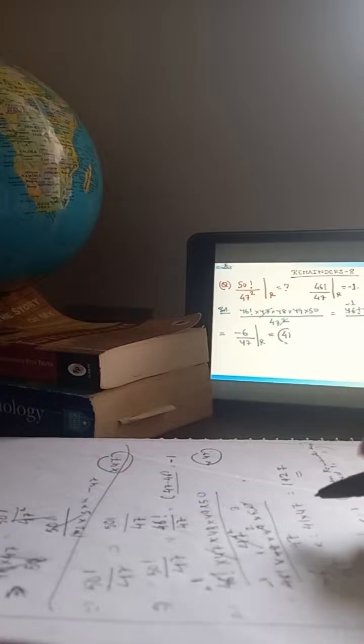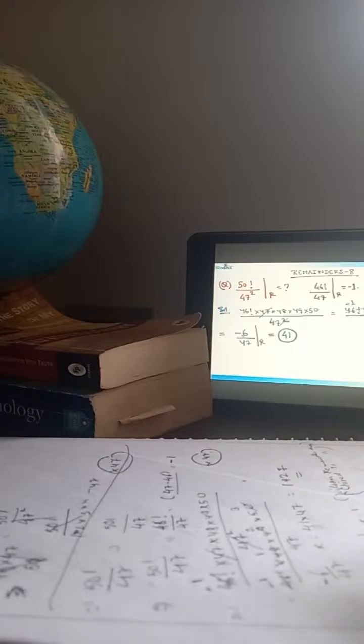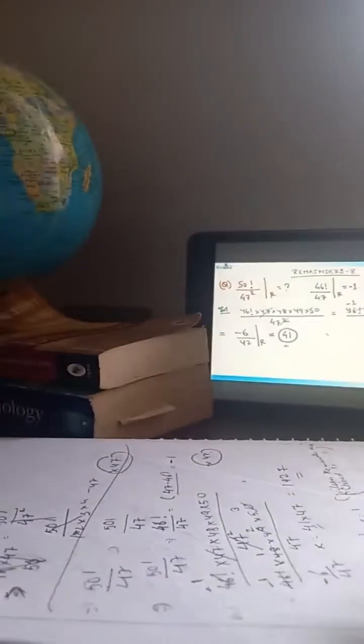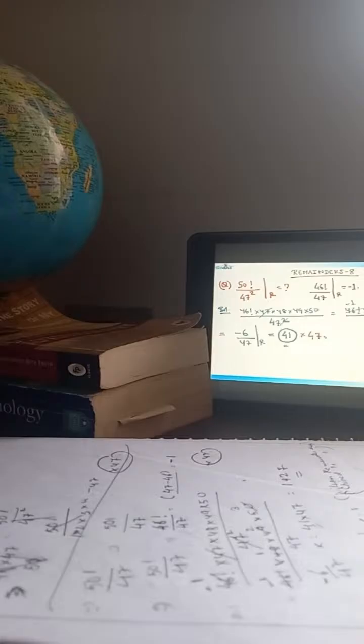41. The negative remainder is minus 6, so with 47 as denominator, I can write it to be 41, and multiply the final answer with 47, the term which you cancelled. So 41 into 47, what is the answer? The answer will be 1927. So 1927 is the answer for this question. In remainder, whenever you cancel any term, at last always multiply it back.